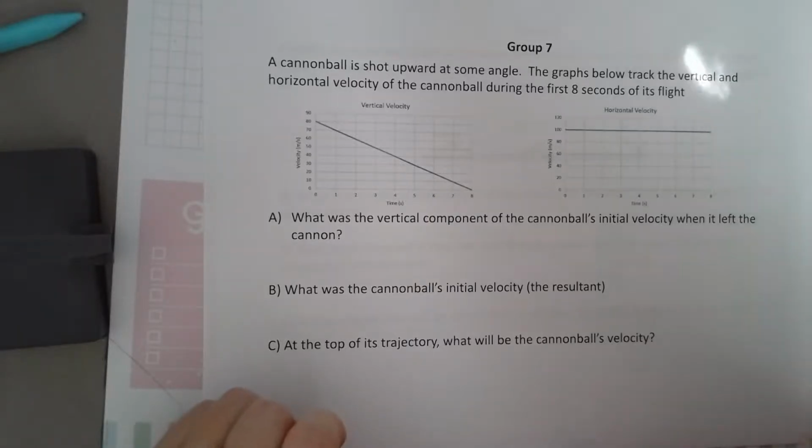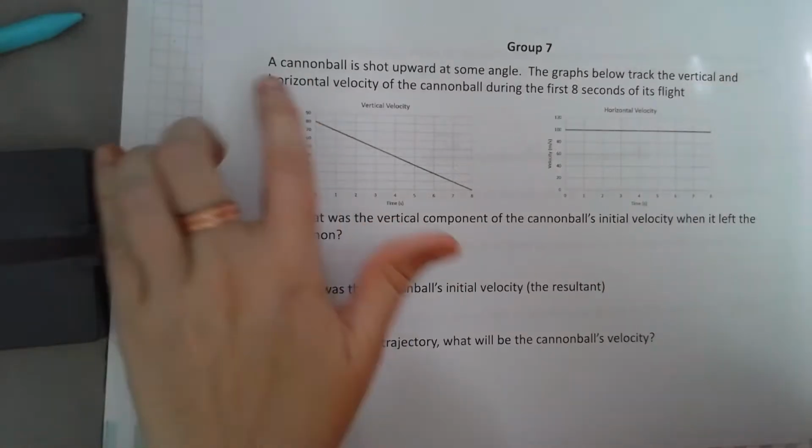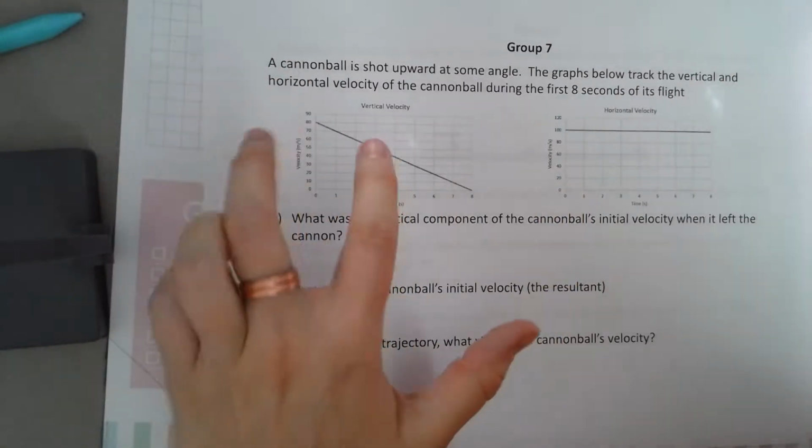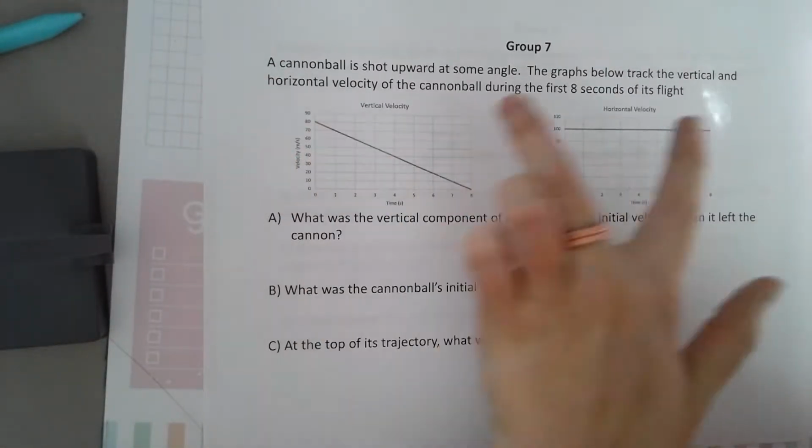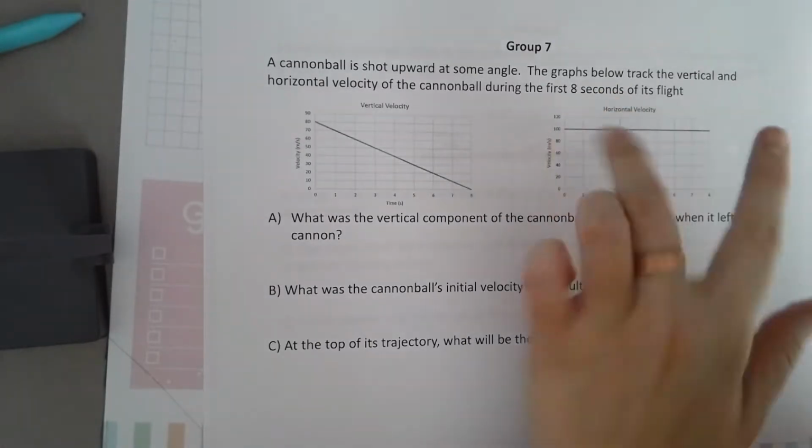All right, group 7. A cannonball is shot upward at some angle. The graphs below track the vertical and horizontal velocity of the cannonball during the first 8 seconds of its flight. So we're not seeing the entire path of these objects. We're only seeing what happened to the vertical and the horizontal velocity during the first 8 seconds.